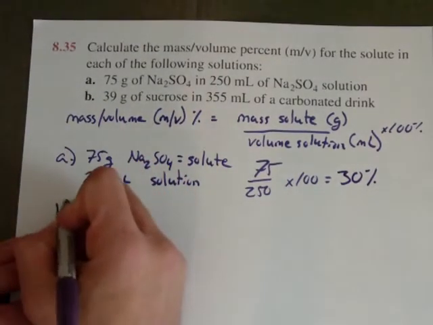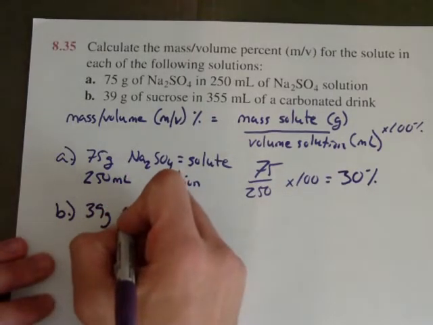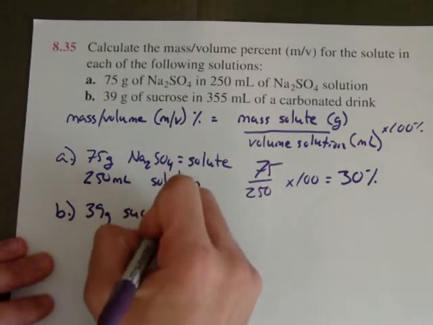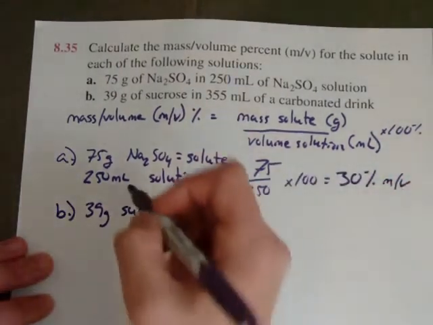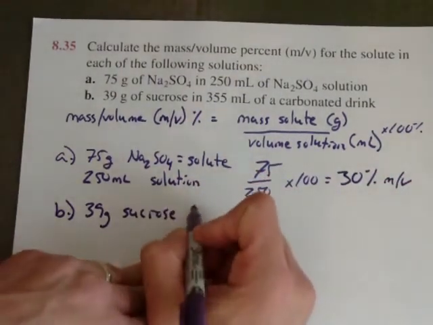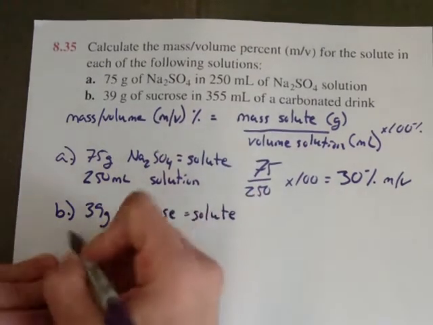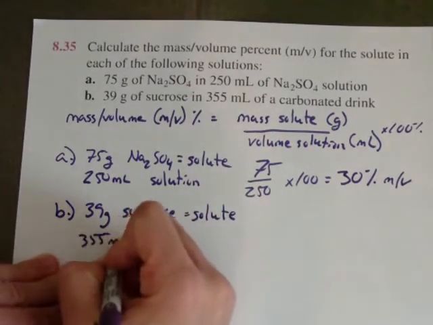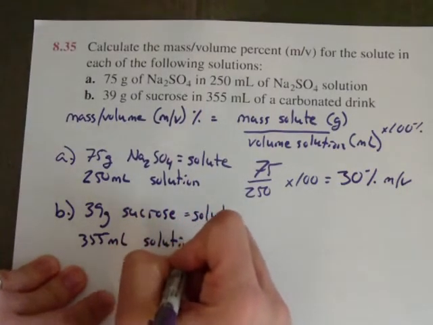B. We have 39 grams of sucrose, and that's our solute. And then we have 355 milliliters of solution, the carbonated drink.